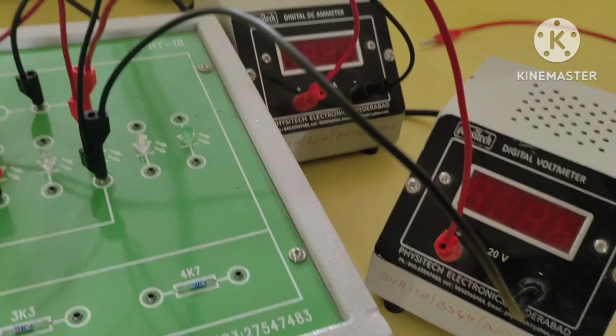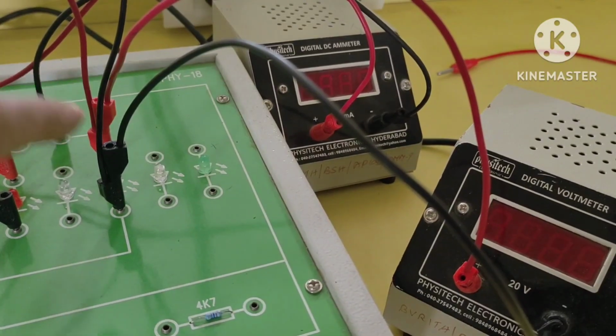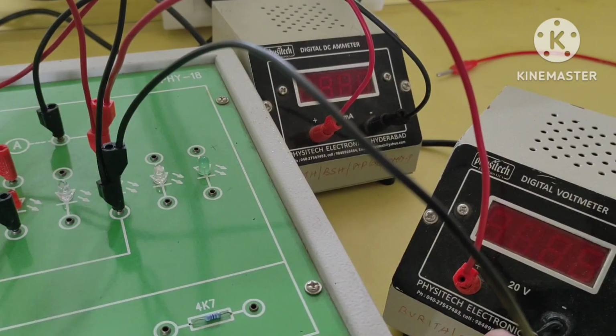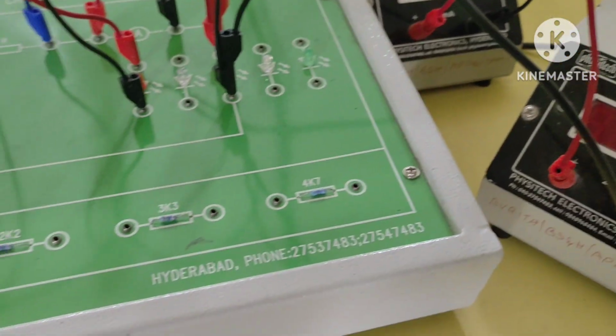See here, these are the common points, and we give the voltmeter positive to the LED positive and voltmeter negative to the LED negative.